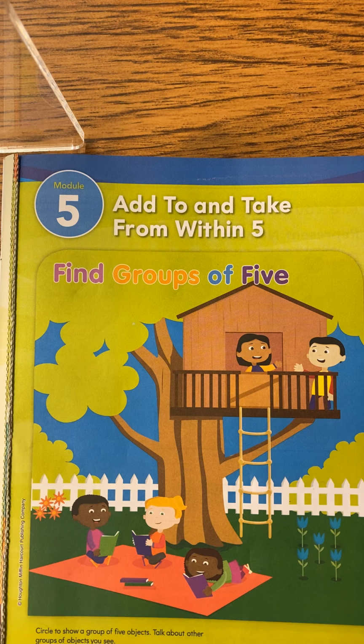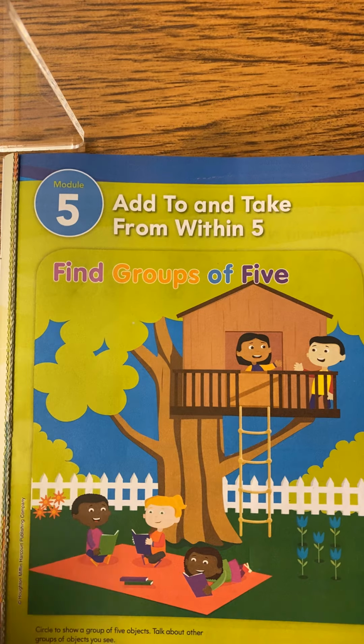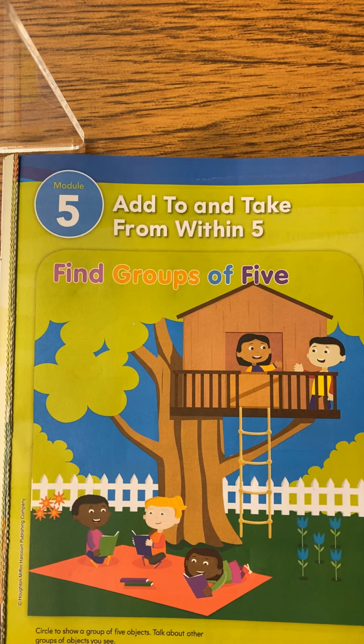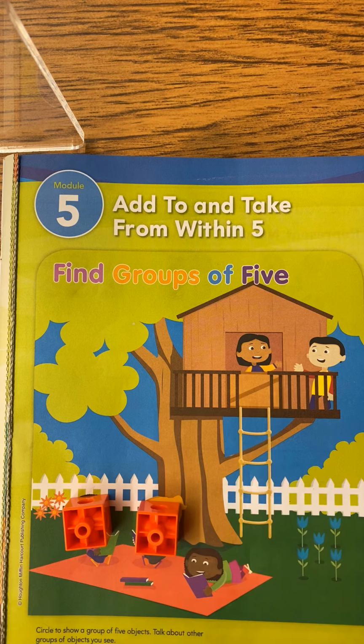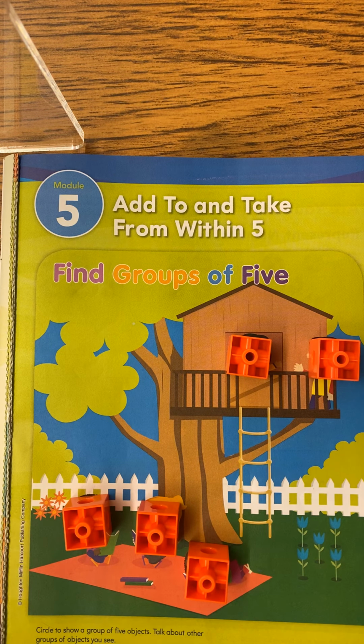Now, we're going to start with our blocks too. So get your blocks if you have them. We are going to put a block on each child. Sometimes we lose track of what we have counted and what we have not counted.